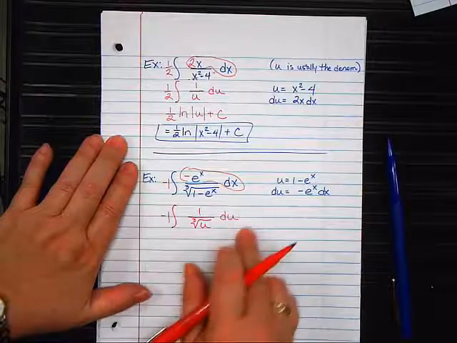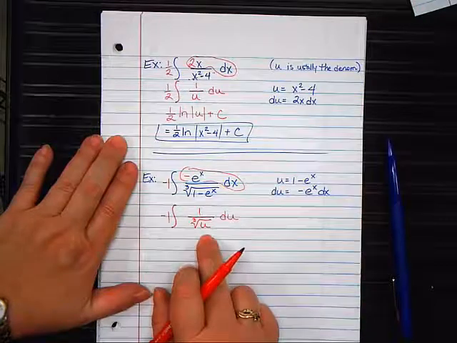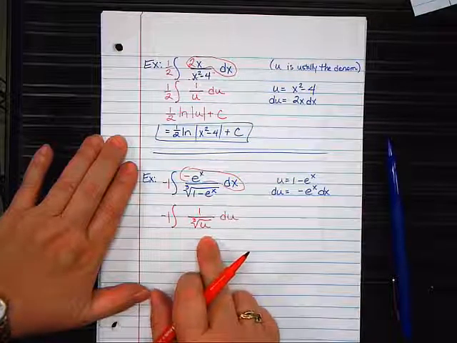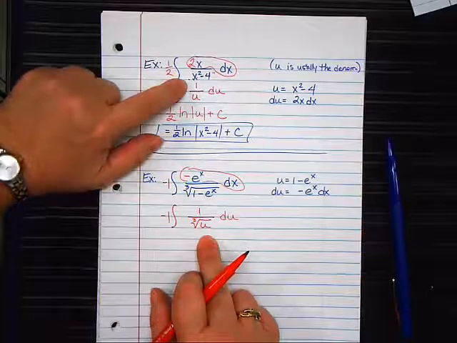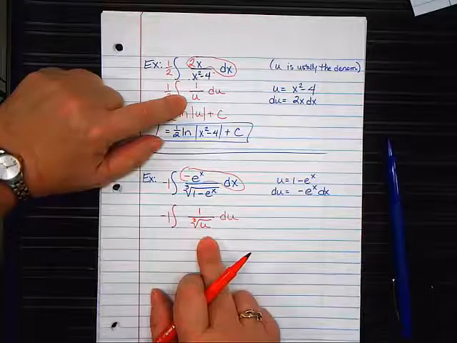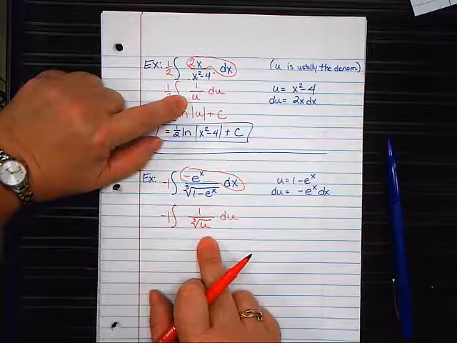So now, I'm going back to what Christina was just talking about. Could I bring this up and make it a negative power? And the answer is yes. This is not a natural log problem. Do you know why? Because natural log is just straight 1 over u to the first power. It cannot be to any other power, any other radical, any other anything.